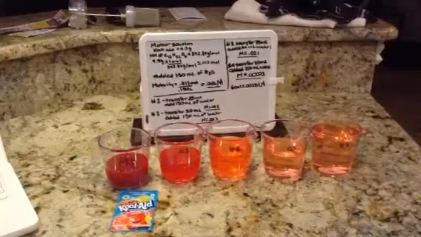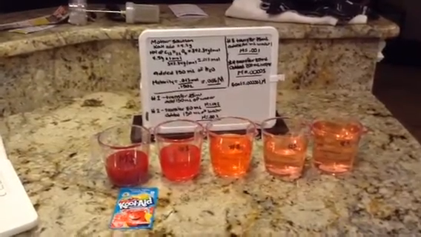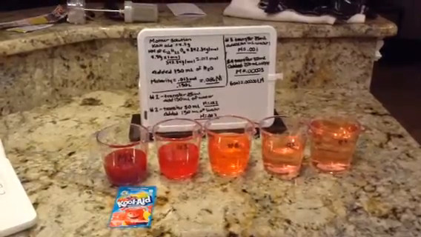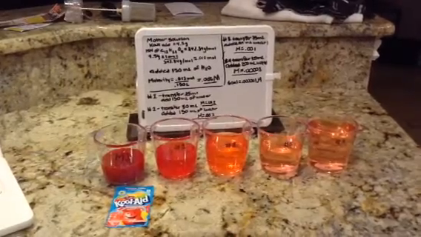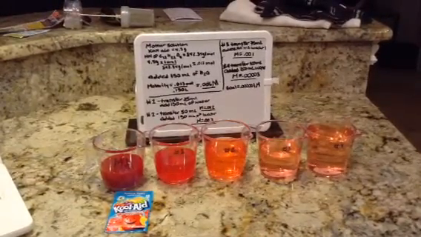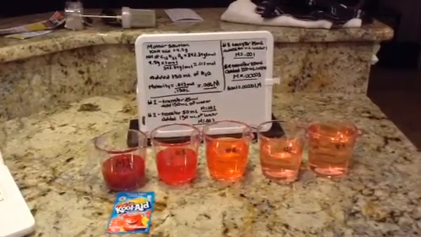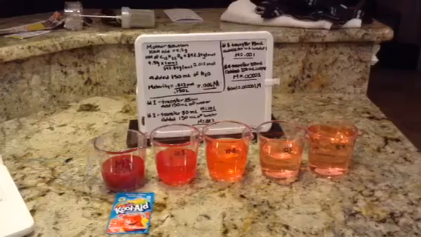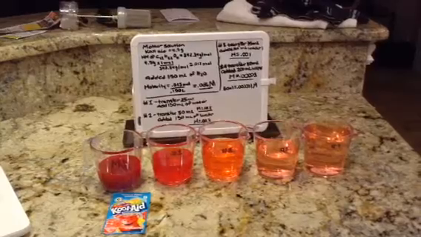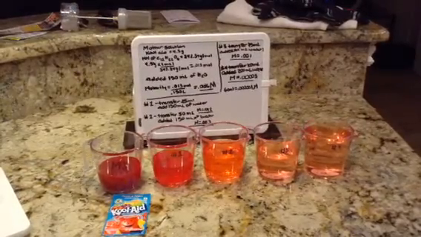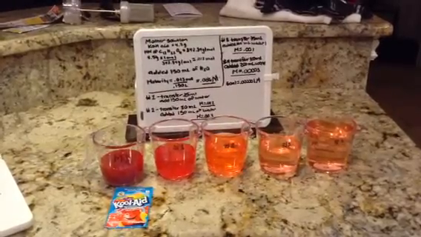The last step that I took was I transferred 100 milliliters from solution number 3, and then I added 200 milliliters of water for a total of 300 milliliters. The equation for that one is 0.001, the molarity from number 3, times 100 milliliters divided by 300 milliliters, because that's the total amount of solution that I have. The molarity I got there was 0.0003.